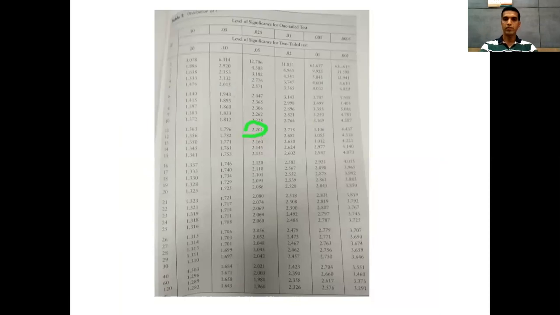Now, for this, you have to find out the degree of freedom. So how do you find the degree of freedom for the t-test? Slightly different from other tests. Here, it is n1 plus n2 minus 2. N1 is the total number of people in the first group, N2 the total number of people in the second group, minus 2.